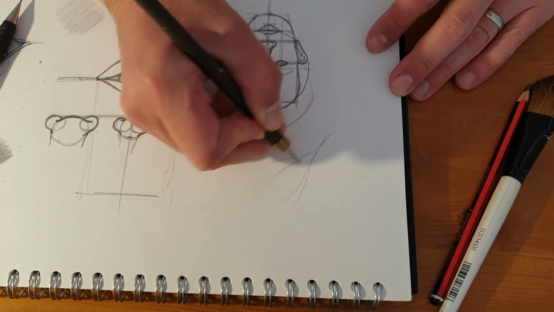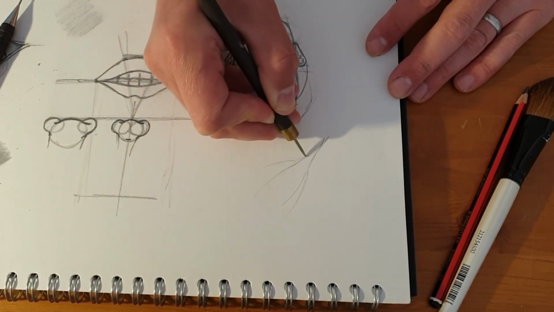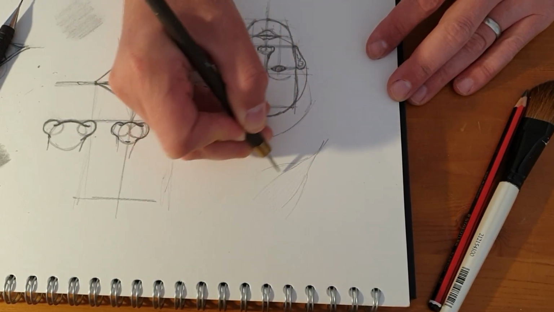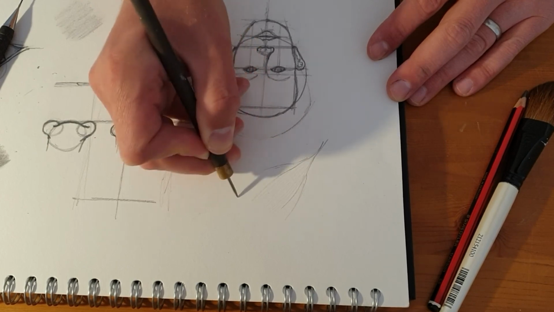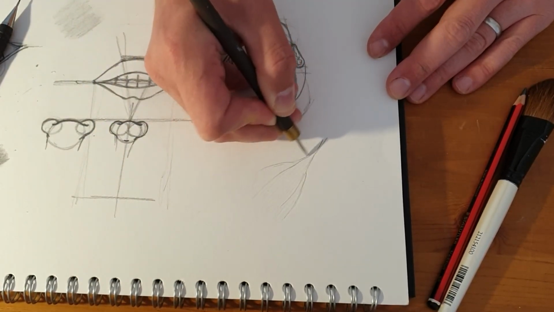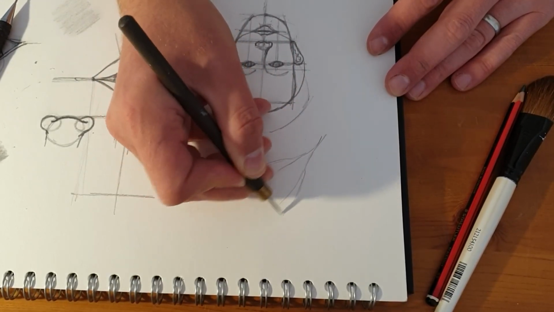Now you probably can't see this on the camera. It's probably not picking it up. I'd be surprised if it is, because my phone isn't that good. There we go. So I'm just adding in where I would have some strands of hair. Okay, like that.